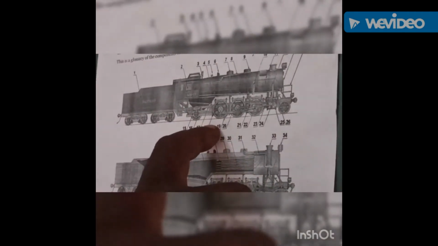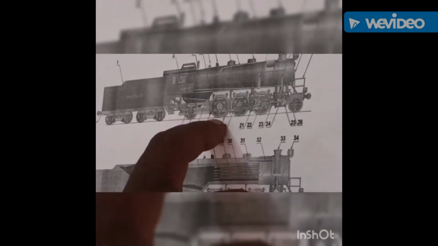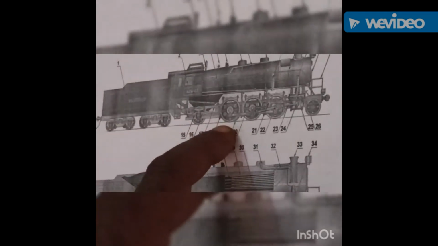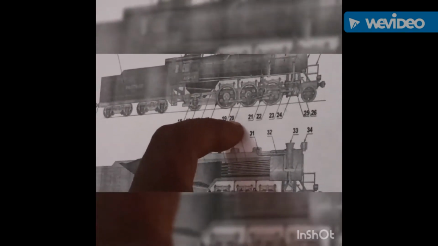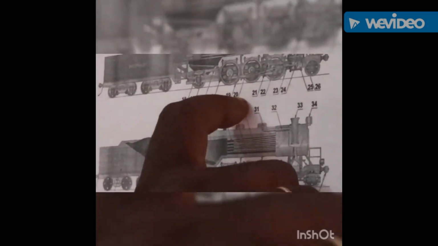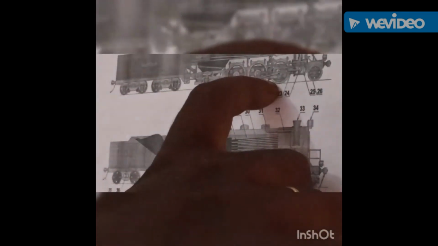Number 19 is the sand pipe. Sand is blown from the sand dome to the wheel while braking. I'm not going to use this sand pipe for my train. Number 20 is the side rods or coupling rods, the drive rods.